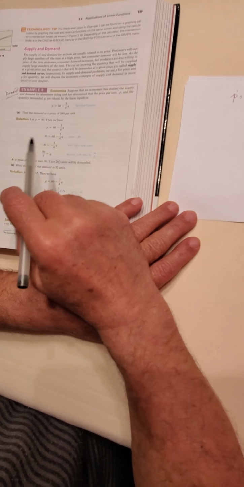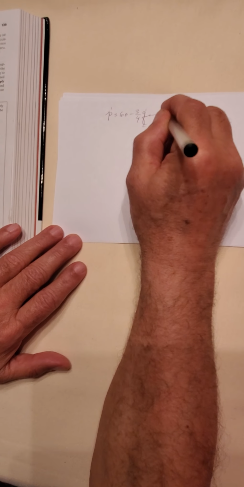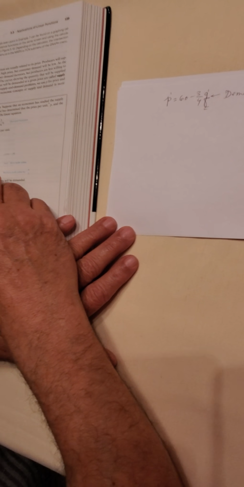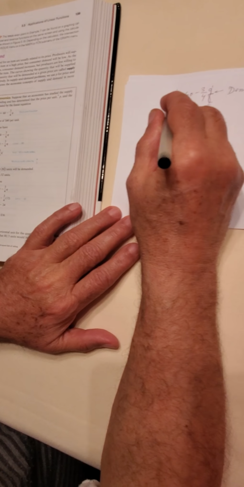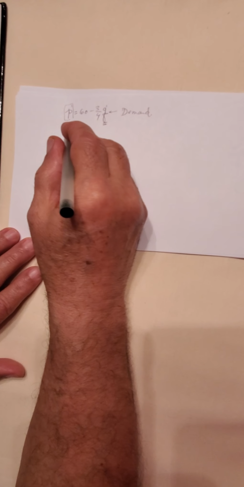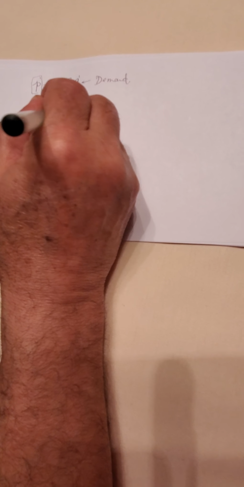So in this case, the question they're asking is to find the demand from this equation. This equation is given to you. This is the demand function. The Q is demand. Therefore, when they say find the demand at the price of $40 per unit, you substitute simply for P to find Q. How much is Q when P is $40? So when you put 40 here, then 60 minus 3/4 of Q, try to solve this for Q.